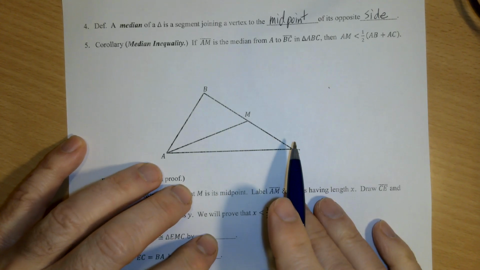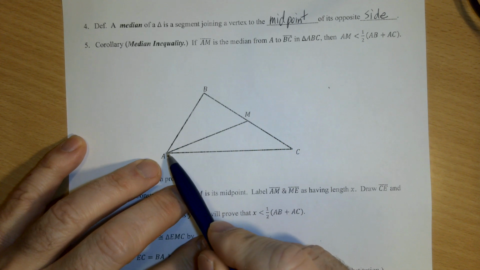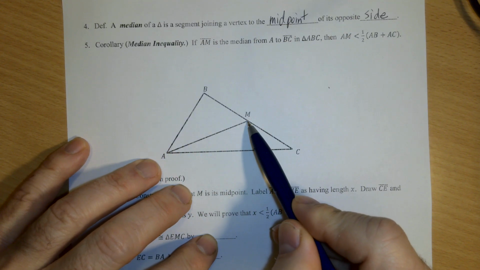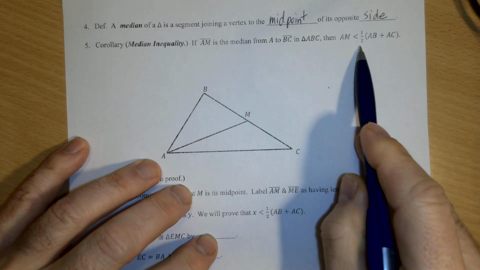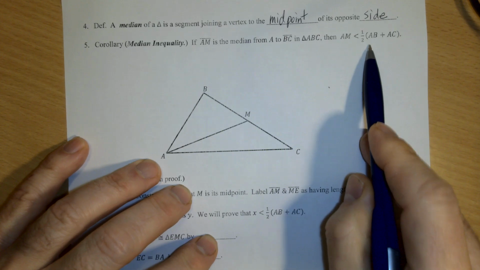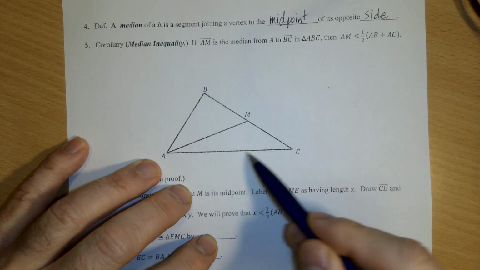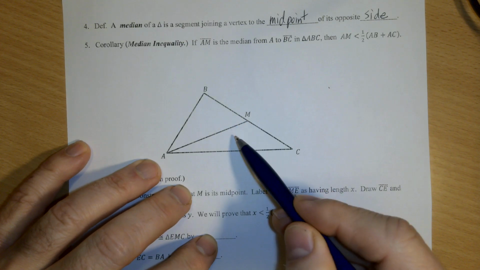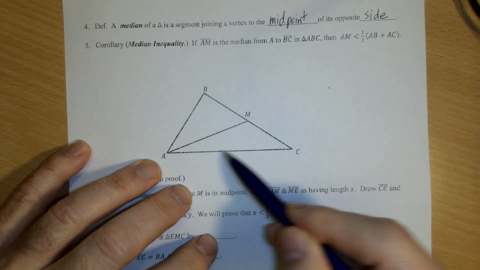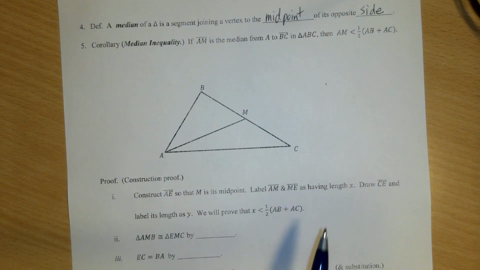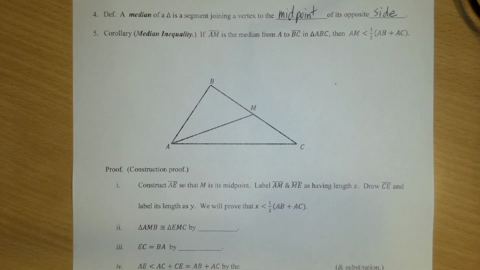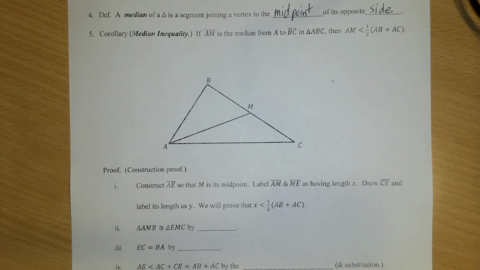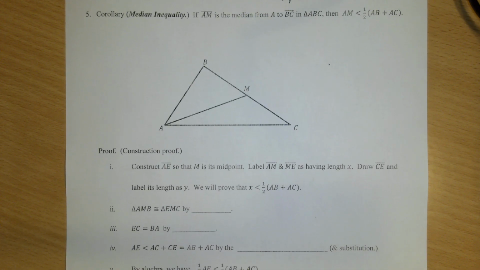So here's a nice setup. All it's saying is that this length AM is less than, what is that? That's the average of the other 2 sides, AB and AC. So this segment is less than half of this plus this. Okay, we're going to do what we call a construction proof. We're going to have to do a little bit of drawing on top of this. Here's the start.